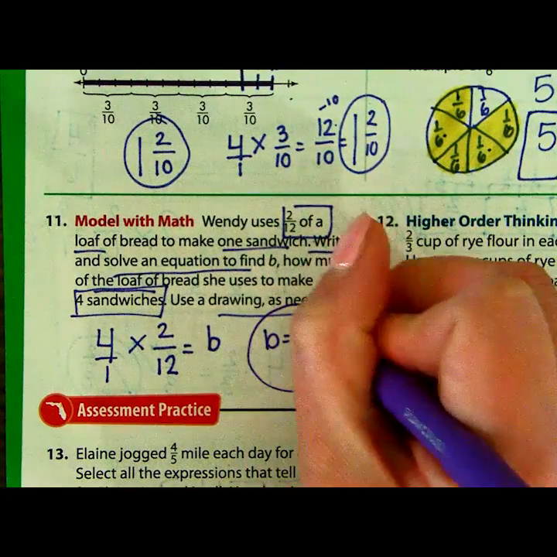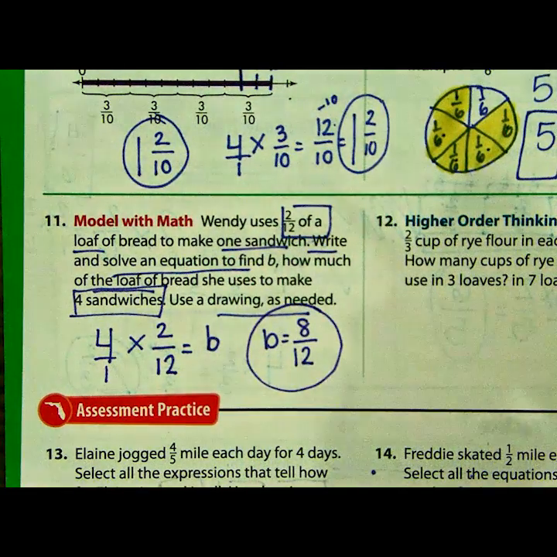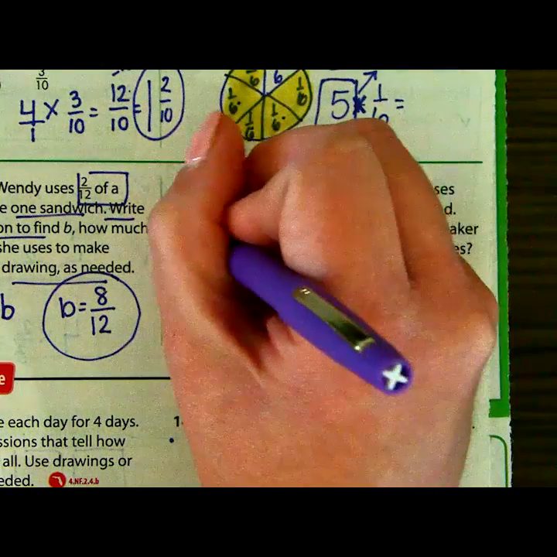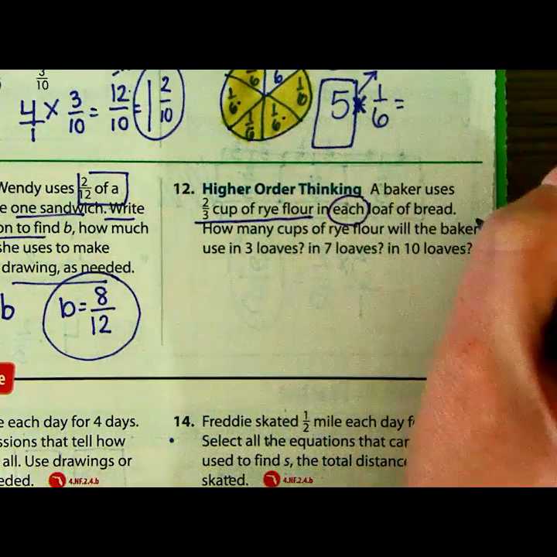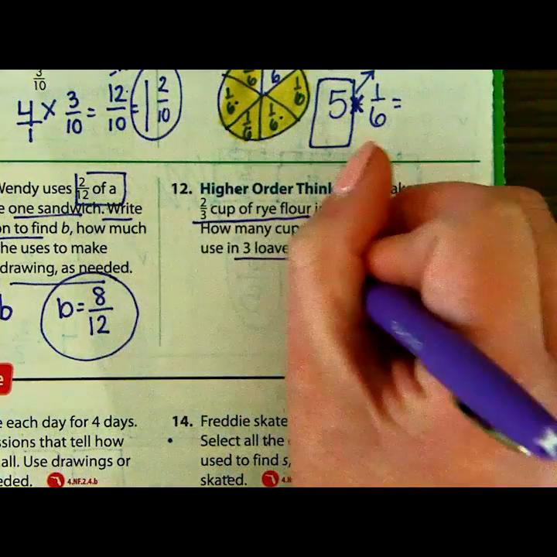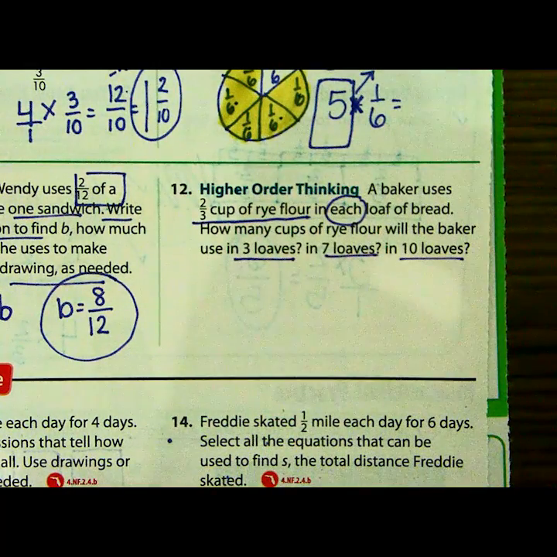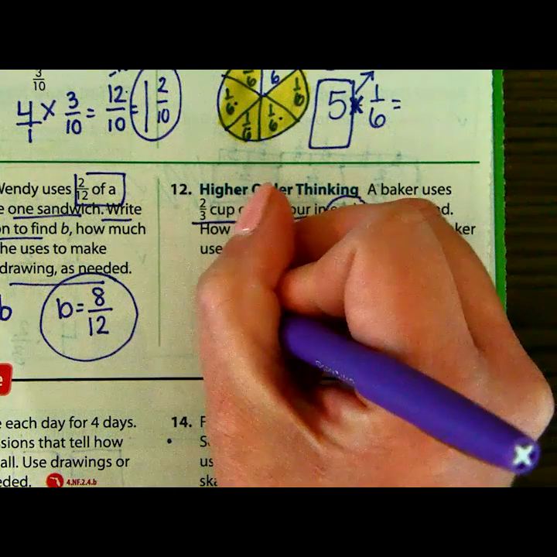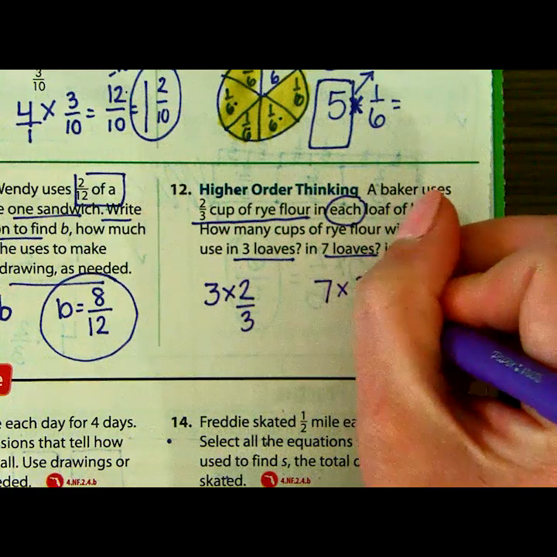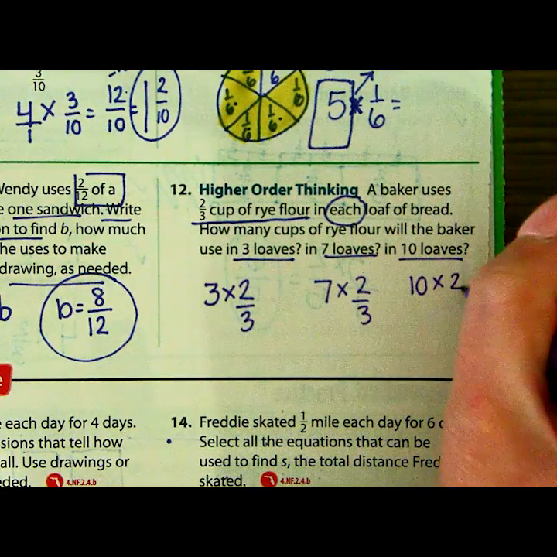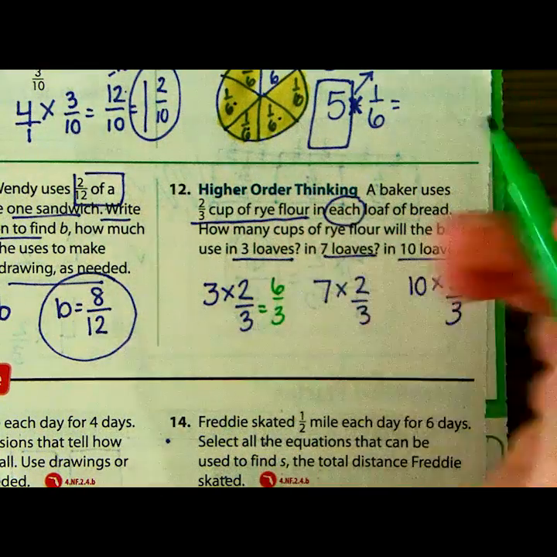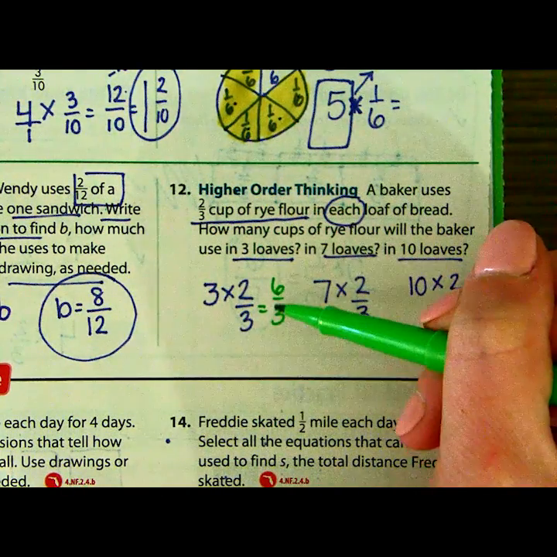Last one, number 12. A baker uses 2/3 cup of rye flour in each loaf of bread. How many cups of flour will the baker use in 3 loaves, 7 loaves, 10 loaves? So it's kind of like having 3 multiplication problems here, right? 3 times 2/3 and 7 times 2/3 and then 10 times 2/3. So if we solve those, we know that this is 6/3. And if we want to turn this back into a whole number, that's the same as saying 6 divided by 3, which would be equivalent to 2.